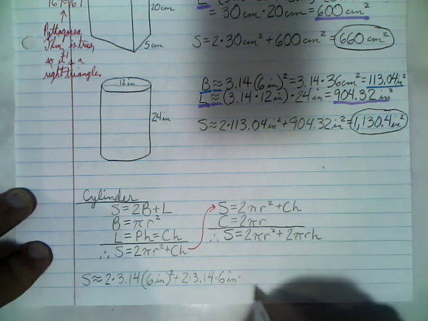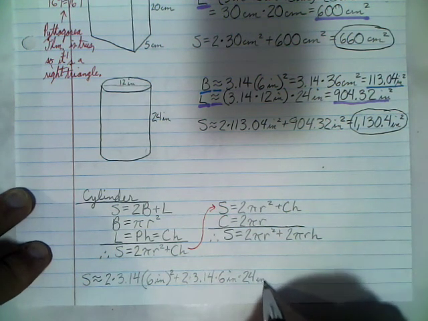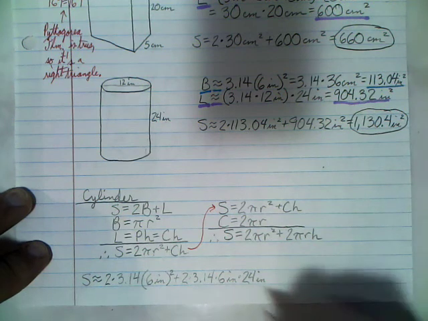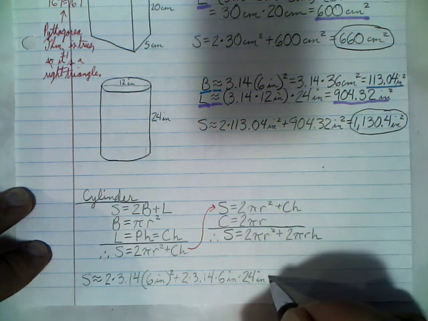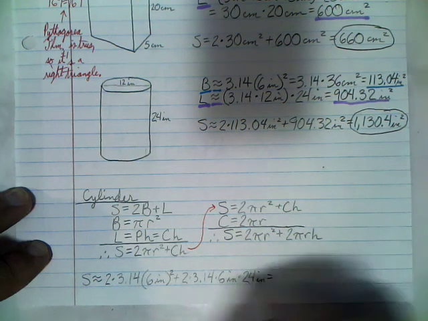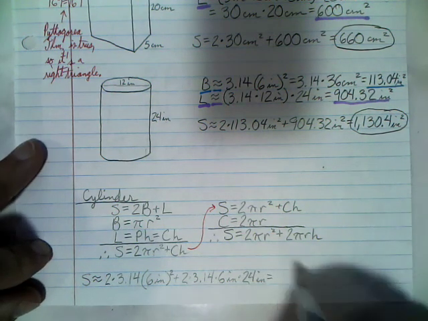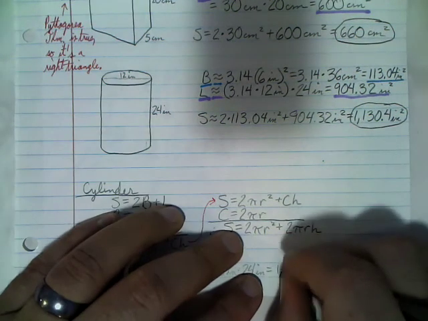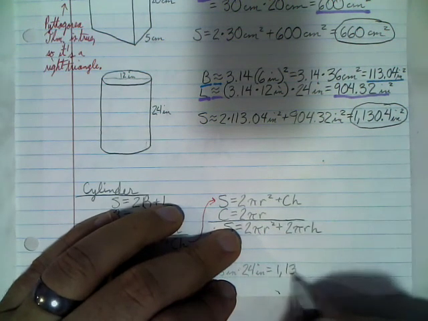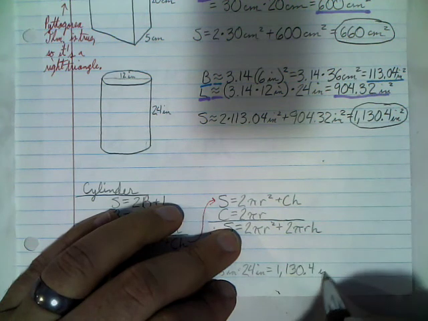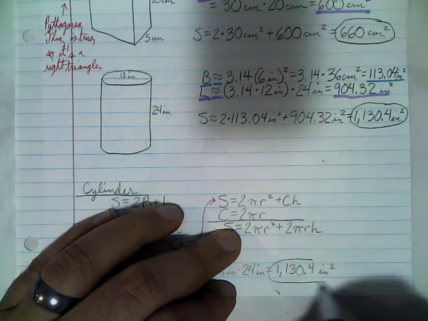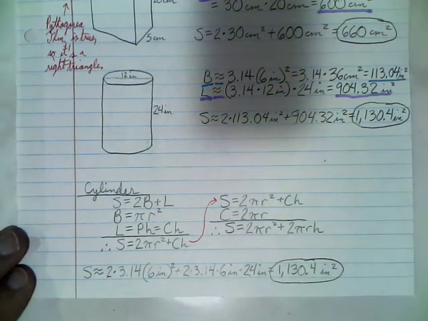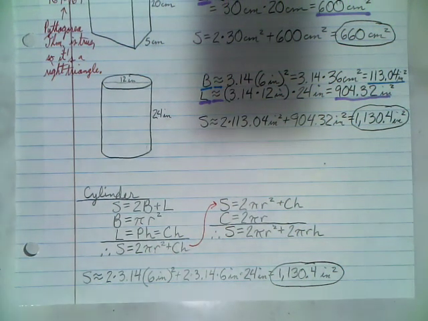And the height here was 24 inches. So now you can literally plug that into your calculator and have that solve it all out for you, and you'll end up with the same answer that we ended up with before, 1,130.4 square inches. That would be an acceptable alternative specifically for a cylinder.